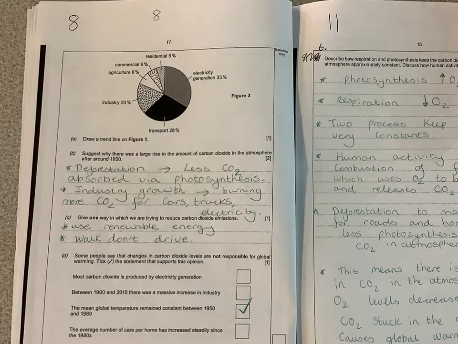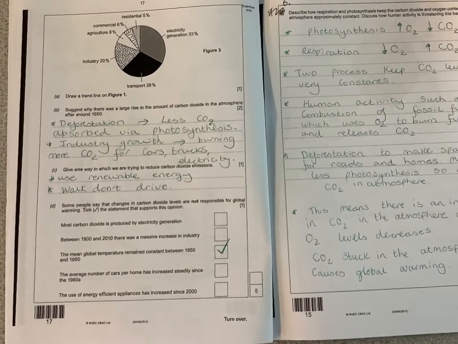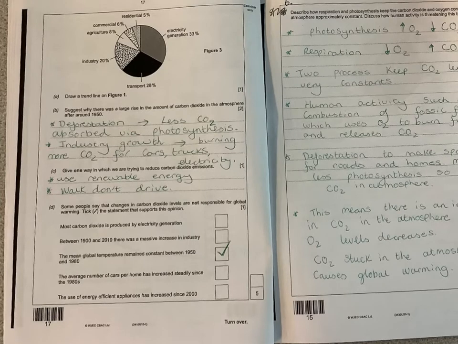Okay. Give one way we are trying to reduce carbon dioxide emissions: using renewable energy, walk, don't drive. There were loads of different things, but they were the main 2 that I thought of. This question then relied on you reading the previous page.